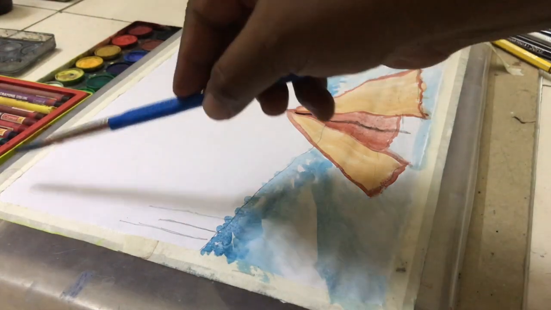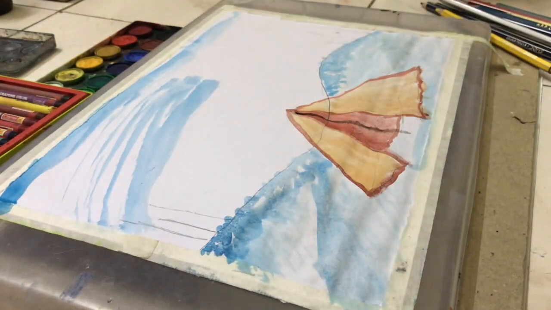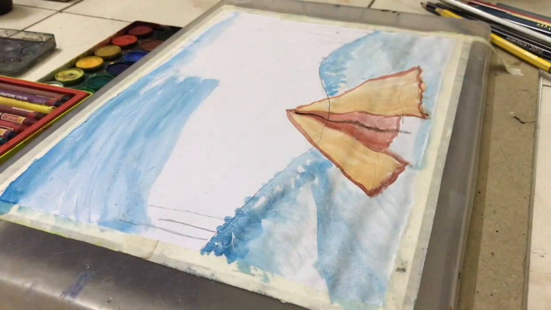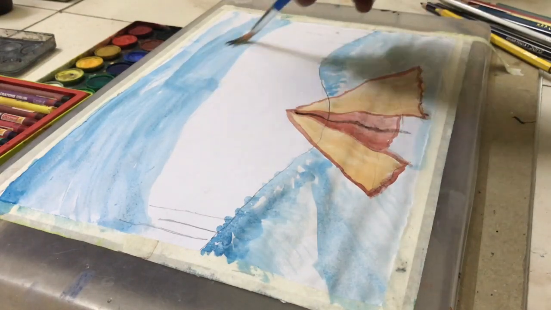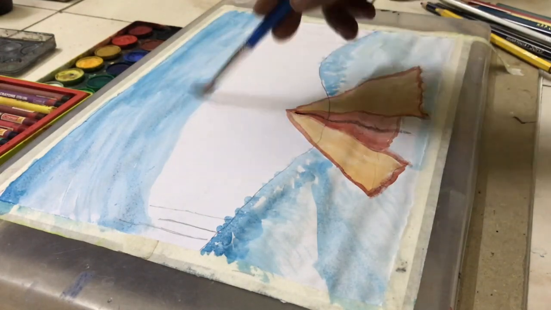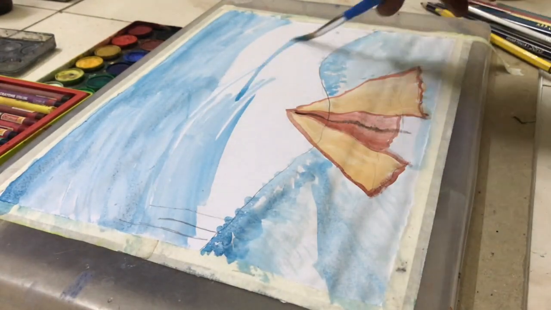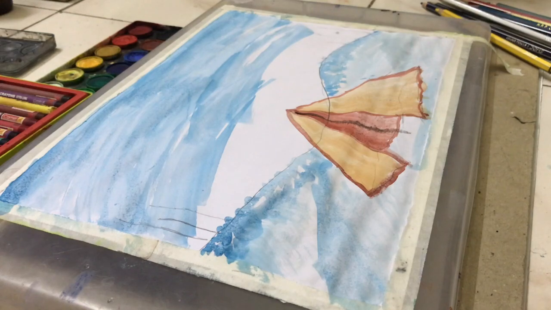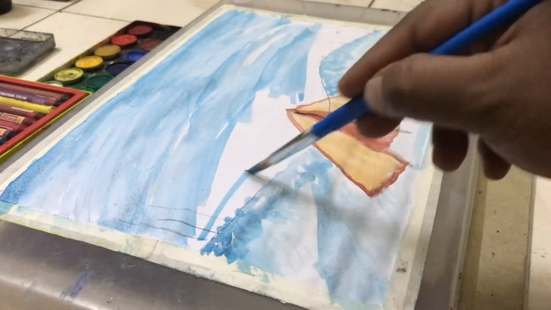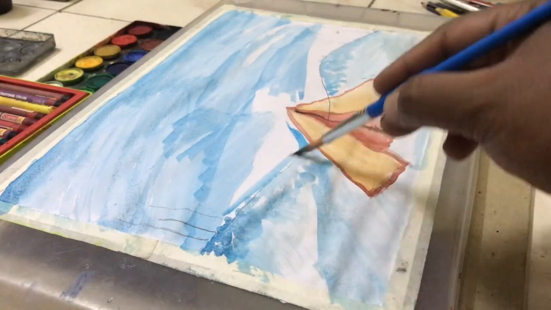So now let's go ahead and color the sky, our main attraction, the northern lights. At first, let's go ahead and paint the whole sky blue. It's going to look the same as the land for now, but don't worry about it. We are going to paint over it. Just the base, the behind of the sky, is going to be blue.